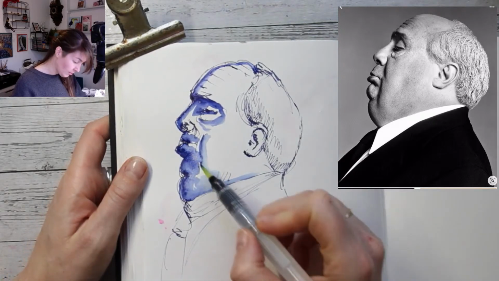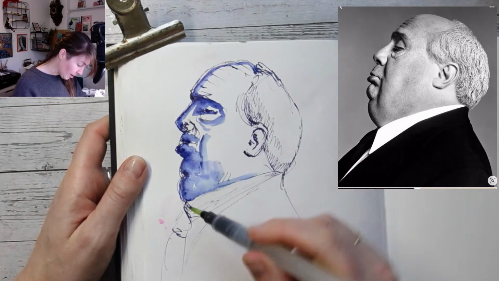See, I used quite a lot of ink here, so a lot of blue came out.